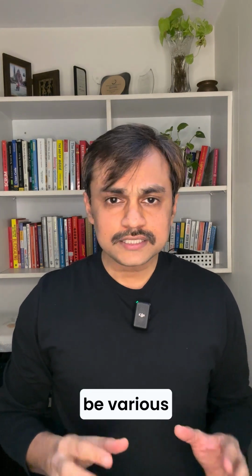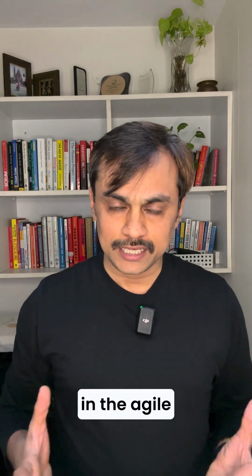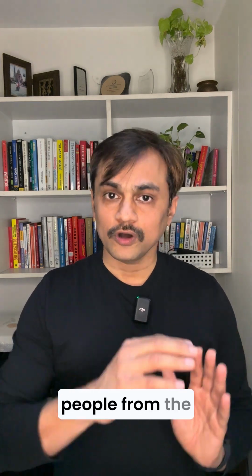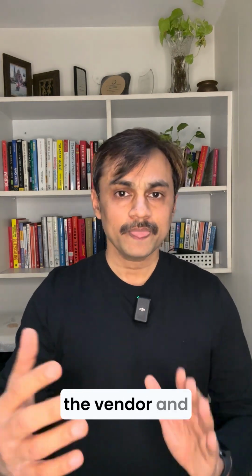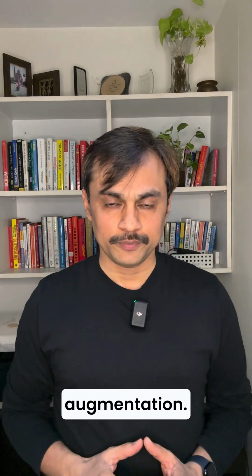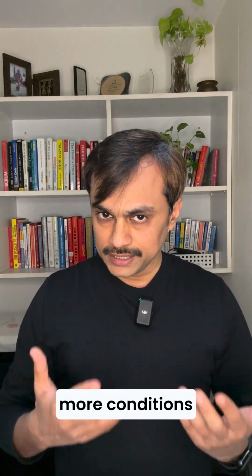Now, there could be various flavors of time and material which can be used when we are working in the agile manner. The basic could be a pure team augmentation. You are getting people from the seller or from the vendor and you are using them and paying them on a monthly basis. So it's a pure staff augmentation.